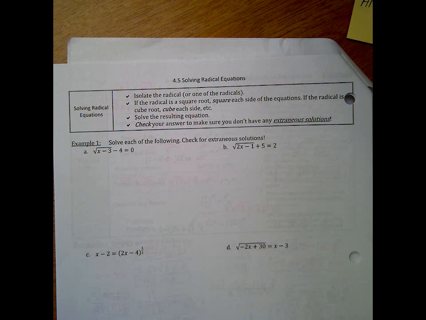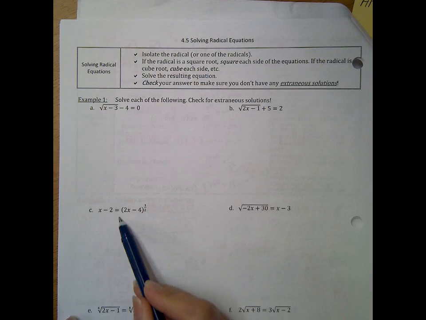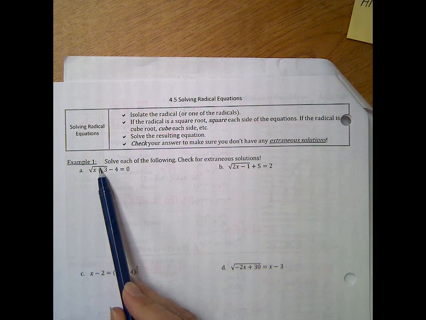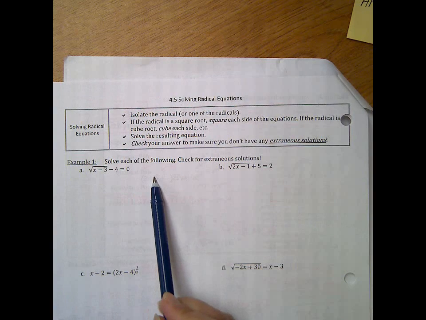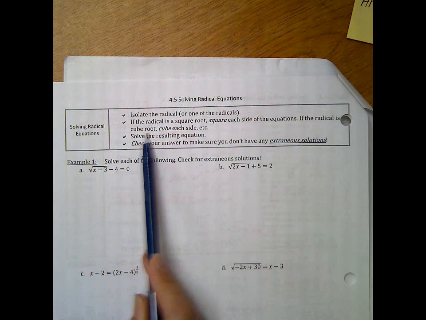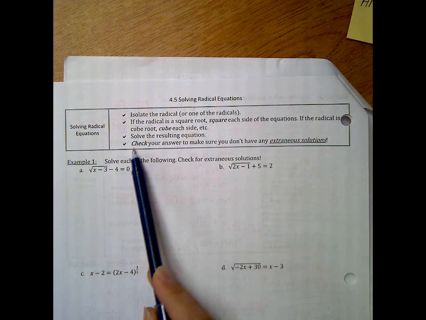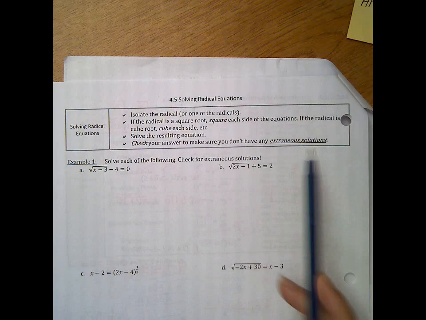Hi AAT, this is section 4.5, solving radical equations. So we're going to be solving these equations that have a square root or a cube root or maybe even a fractional exponent. And the trick to do that is we're going to isolate the radical. We're going to get one of the square roots by themselves. If there's two, we're going to separate them to two separate sides. If the radical is a square root, we're going to square each side. If the radical is a cube root, we will cube each side because that's doing the inverse operation. Solve the resulting equation and check your answer to make sure you don't have extraneous solutions.